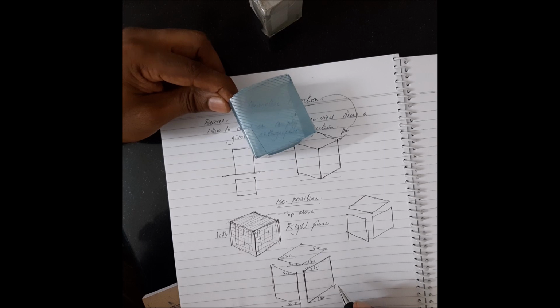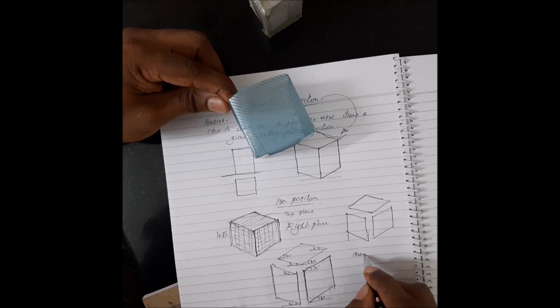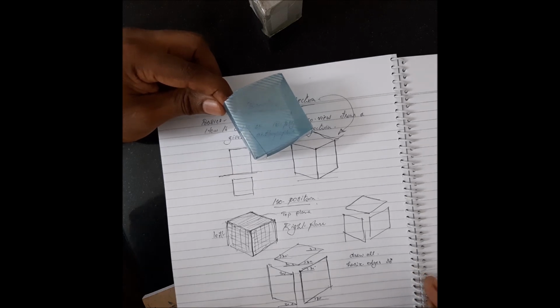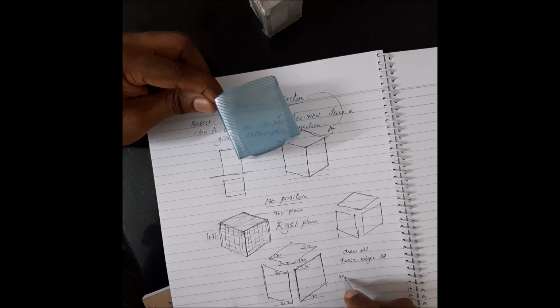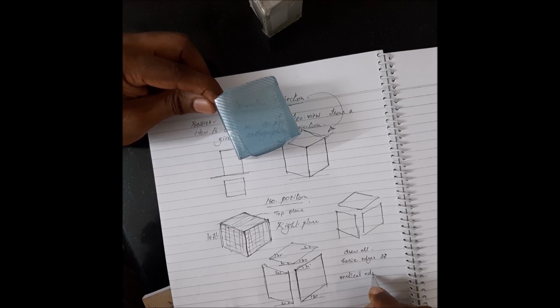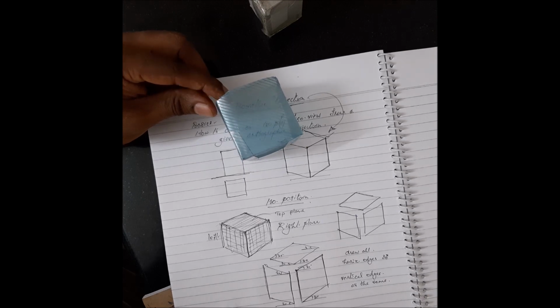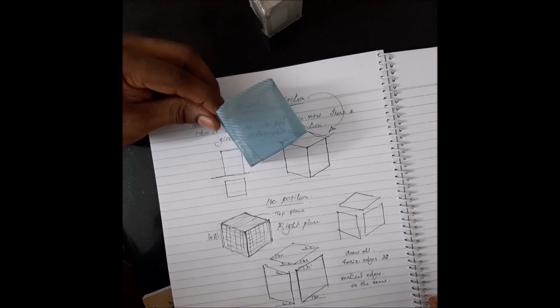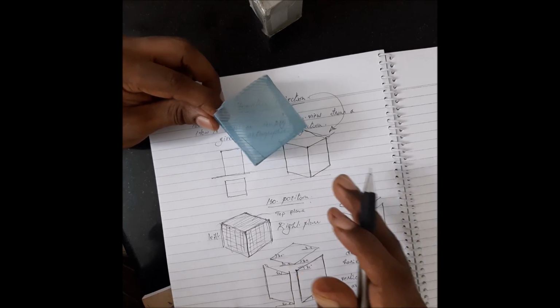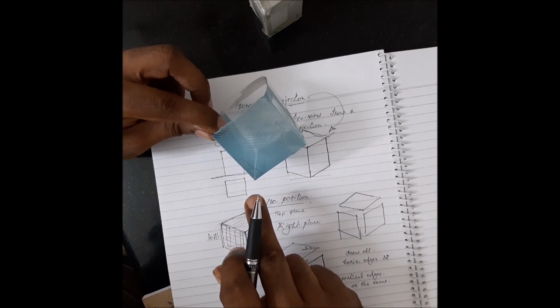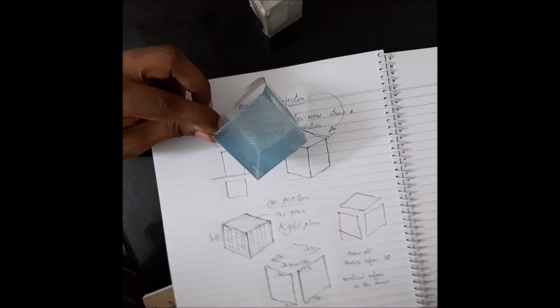To draw any isometric projection, all you have to do is draw all the horizontal edges at 30 degrees inclination and the vertical edges as they are. Now the problem is, it's isometric projection. It is very much similar to your orthographic projection, which means you bring the solid to the isometric position and then you take the front view, and that's your isometric projection actually.